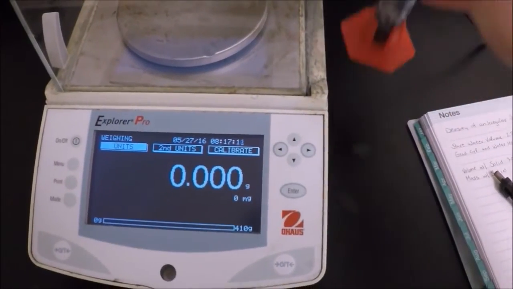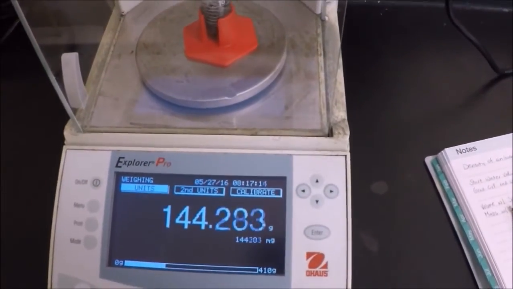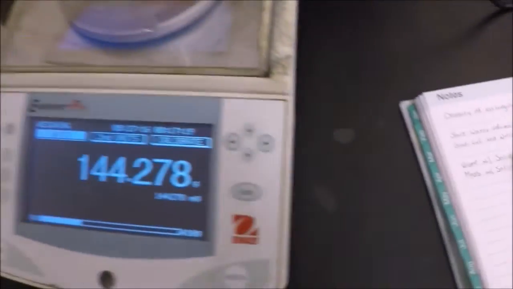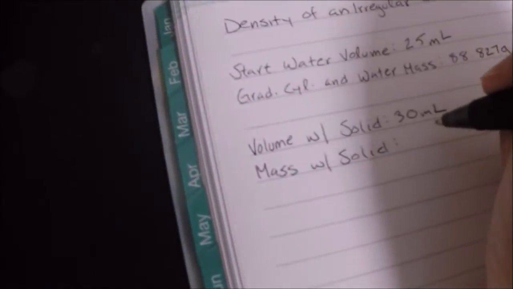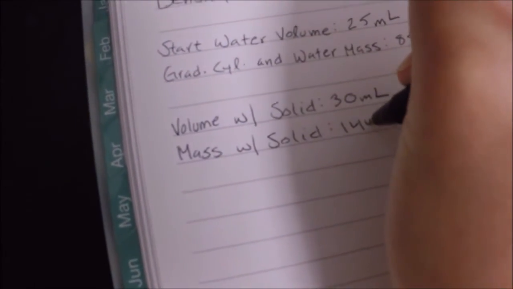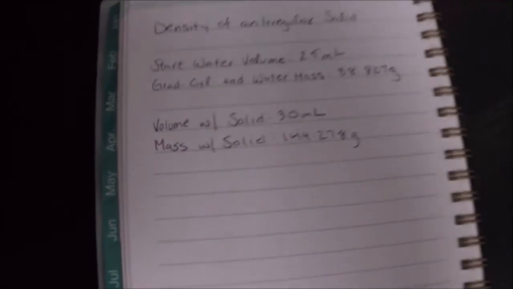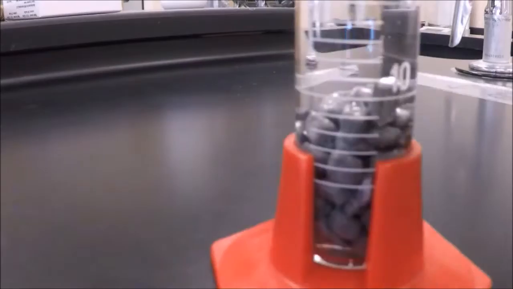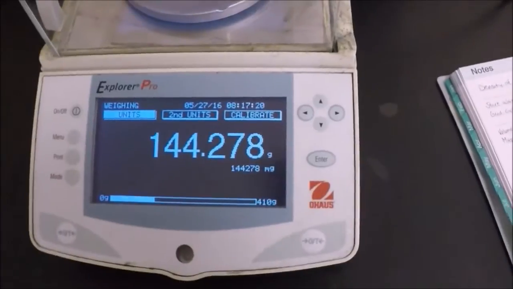Record your mass once more with your graduated cylinder, your water, and your irregular solid to the nearest milligram. So ours is 144.278. You want to do this exact procedure one more time to be sure your readings are accurate and to find an average.